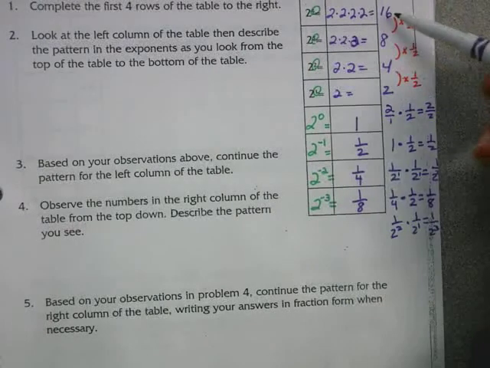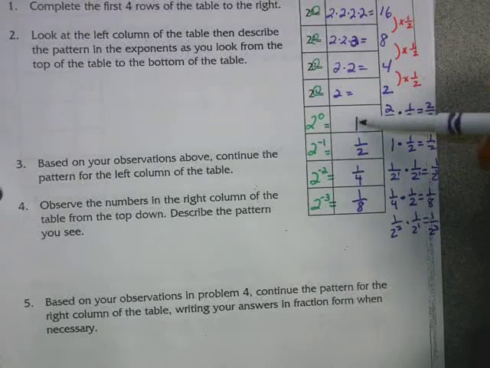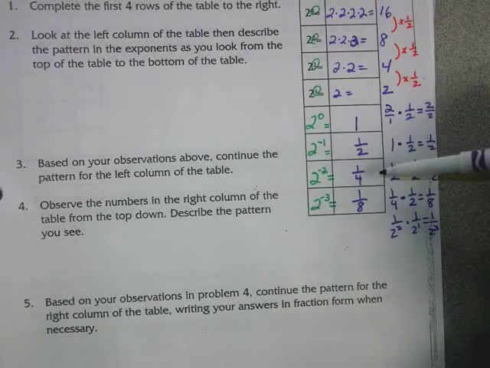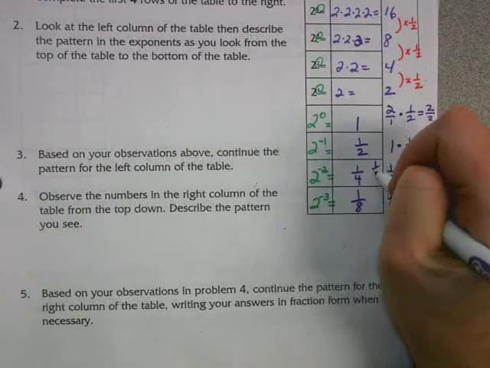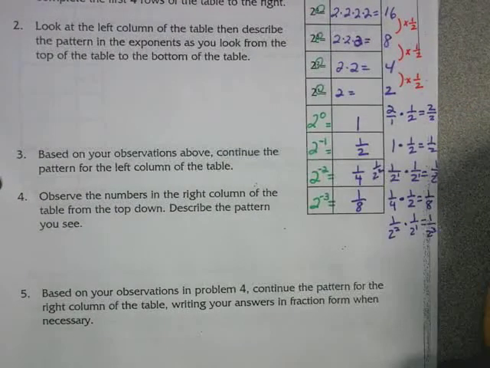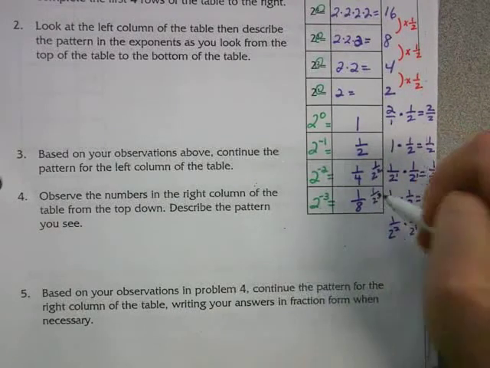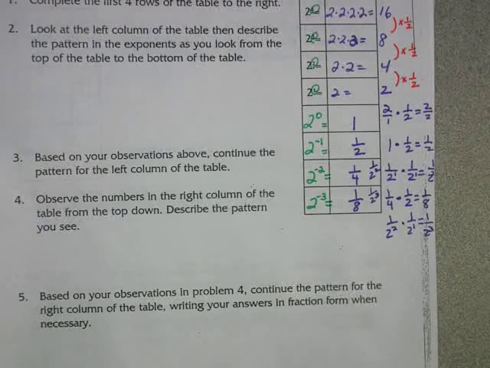So look at the pattern, 16, 8, 4, 2, 1. Interesting, 2 to the 0 was 1. 2 to the negative 1 was 1/2. 2 to the negative 2 was 1/4, or remember, I could have written it as 1 over 2 to the 2. And 2 to the negative 3 power is 1 over 2 to the 3, or 1/8. All right, so that was step 5.